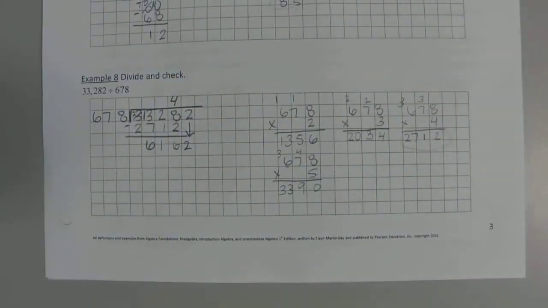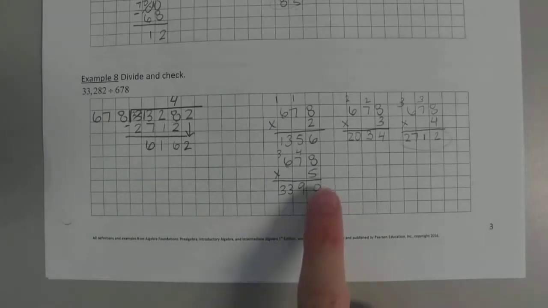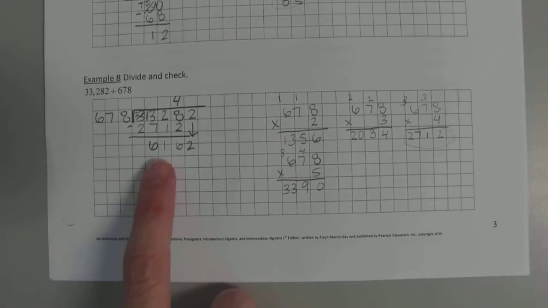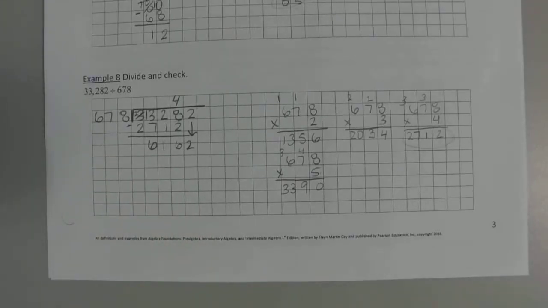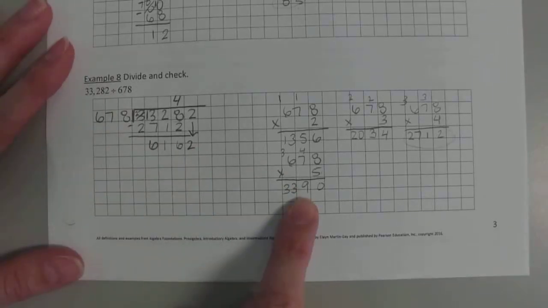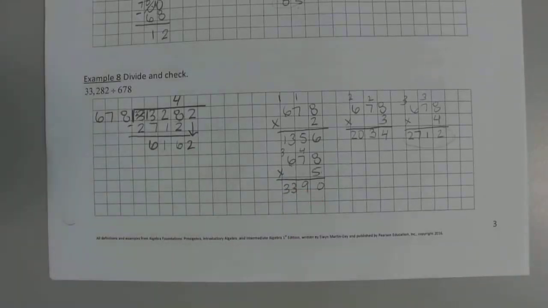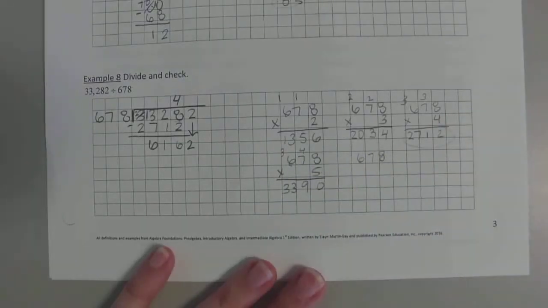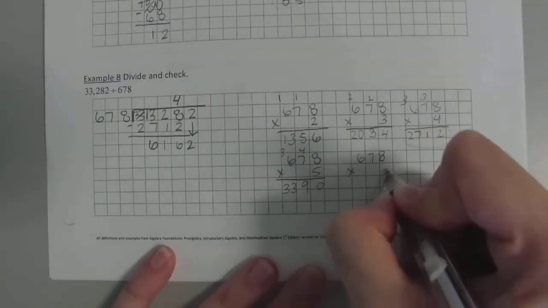Bring down the 2. Okay, so this is where I want to start kind of hinting. You're like, Molly, you're going to really make us do this like 1,000 times. No. Realize that 5 gave us 3390. That's about half of this. So if you doubled it, you'd get 10, but that would be too big. Do you guys agree that this is almost double of where we were? Right. Okay, so instead of multiplying by 5, double 5 is 10, but I think that's going to put us over. So I'm going to try 678 times like 9 or 8 or something.